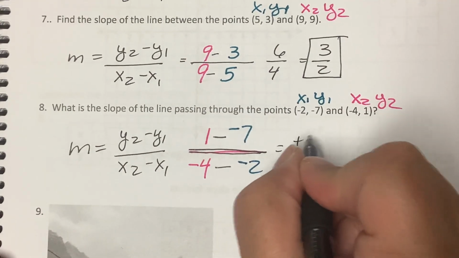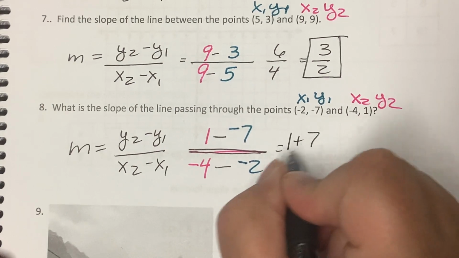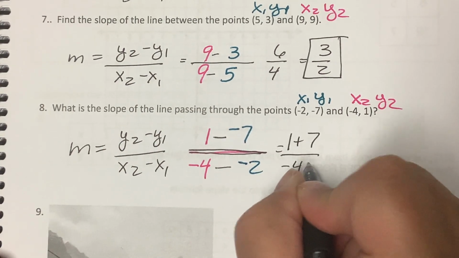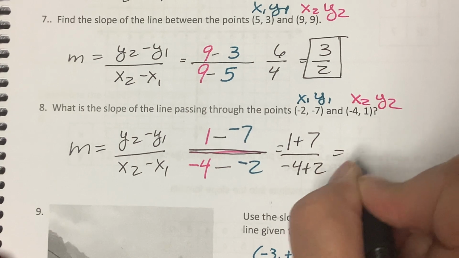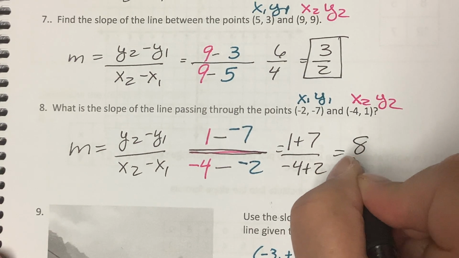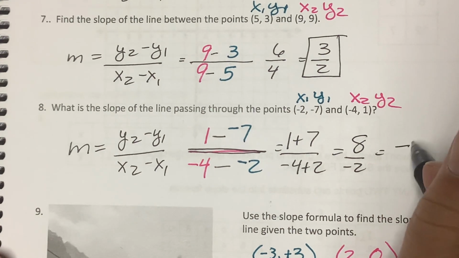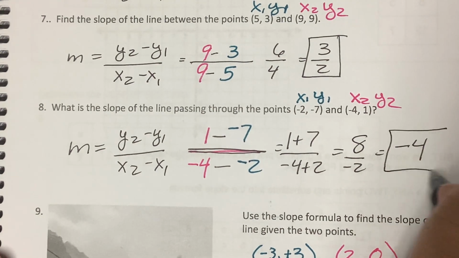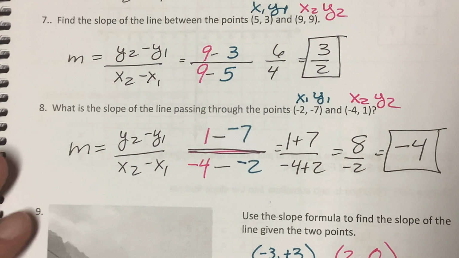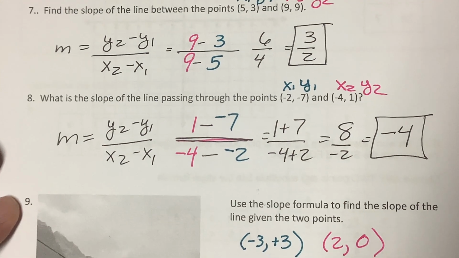So 1 plus 7 over negative 4 plus 2. 1 plus 7 is 8. Negative 4 plus 2 is negative 2. 8 divided by negative 2 is negative 4. My slope is negative 4. Oh, that's not horrible at all.